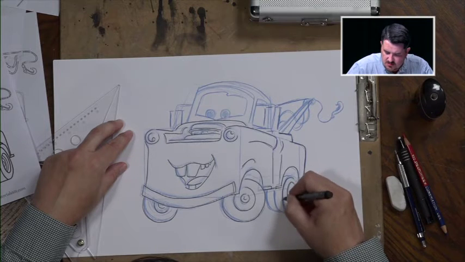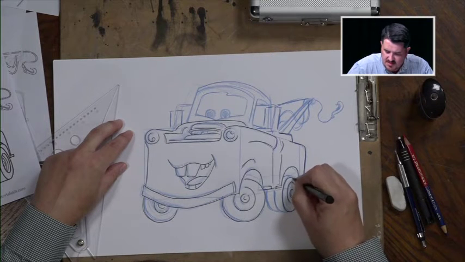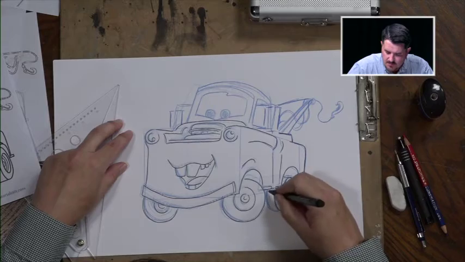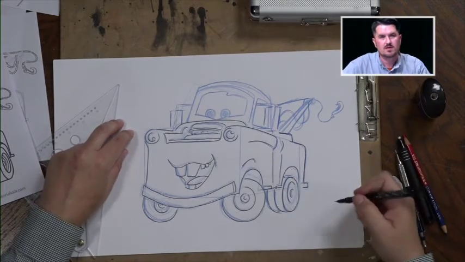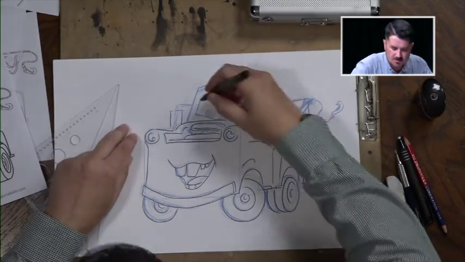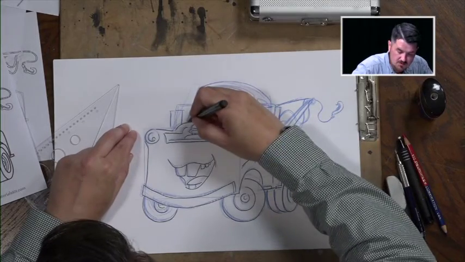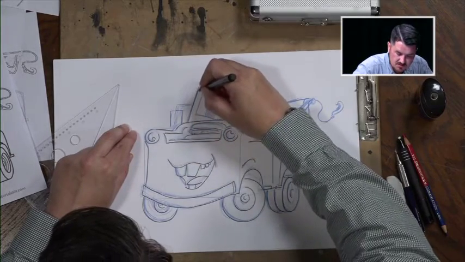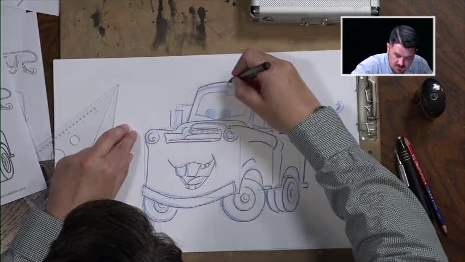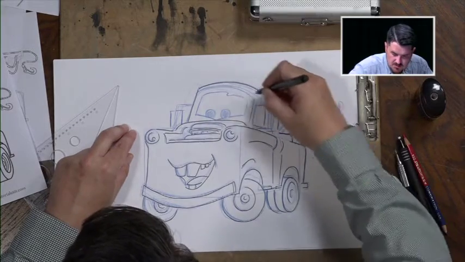So we're just tracing over these lines we want to keep again. Notice that I haven't done very much erasing at all. The good part about tracing over these lines is at the end, you don't have to erase much if you trace over the lines you want to keep. Okay? Now we're going to work on the roof of the vehicle.